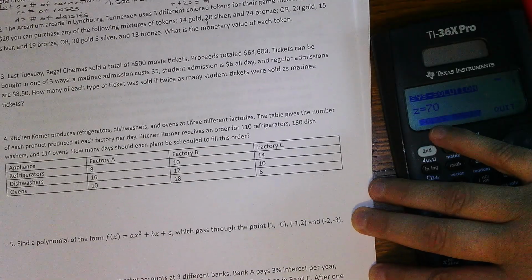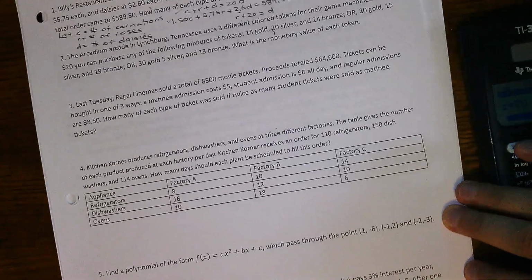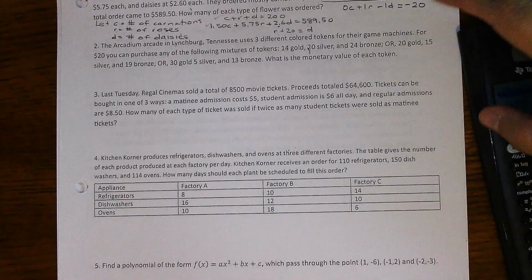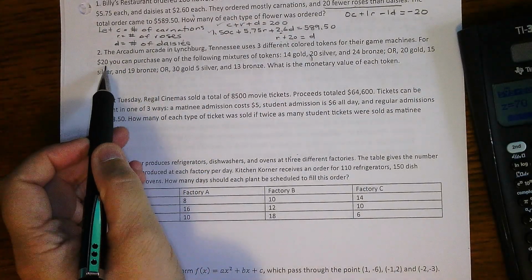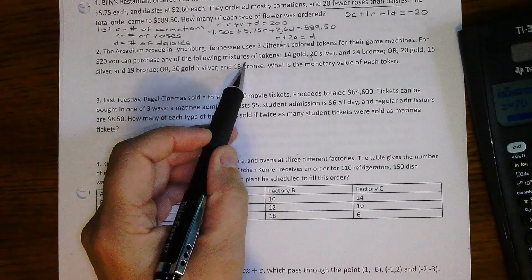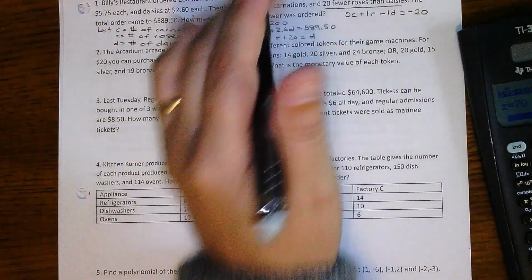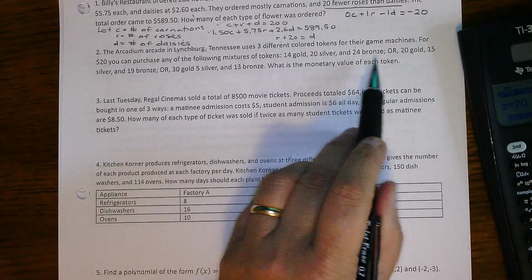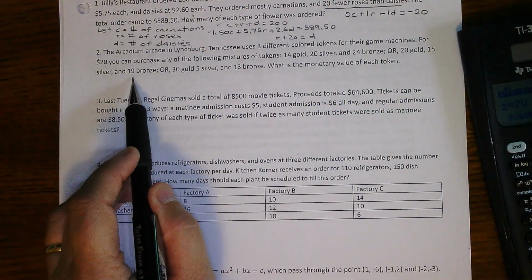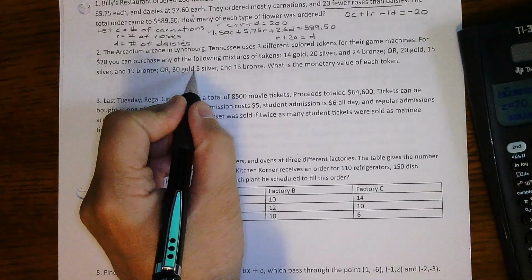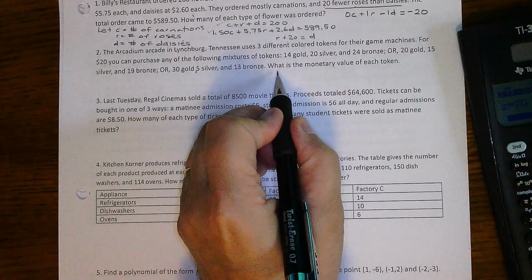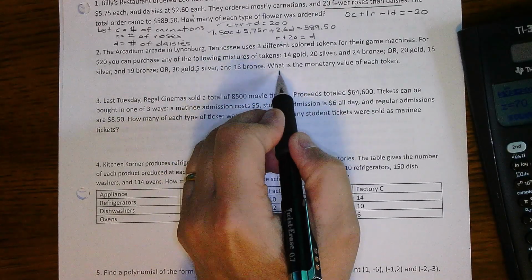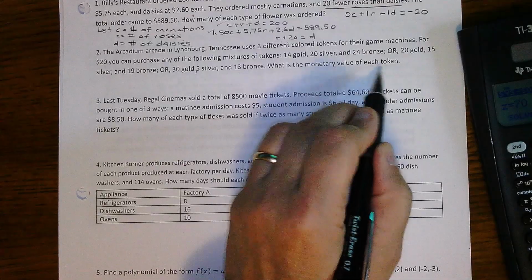All right, let's take a look at number 2. So number 2 says, the arcade in Lynchburg, Tennessee uses 3 different colored tokens for their game machines. For $20, you can purchase any of the following mixtures of tokens: 14 gold, 20 silver, 24 bronze, or 20 gold, 15 silver, and 19 bronze, or 30 gold, 5 silver, and 13 bronze. Again, the question helps us. And it's different than this one because it says, what is the monetary value of each token?